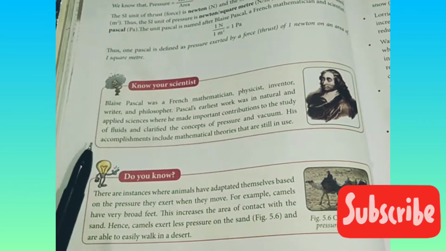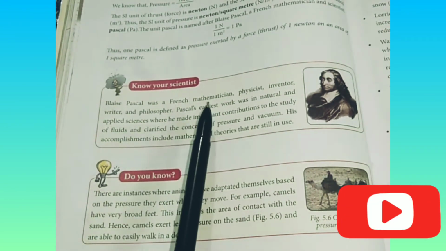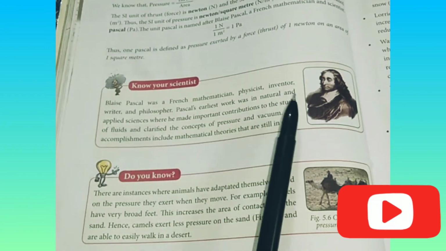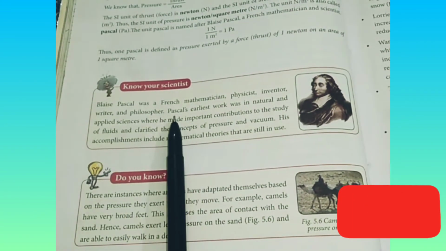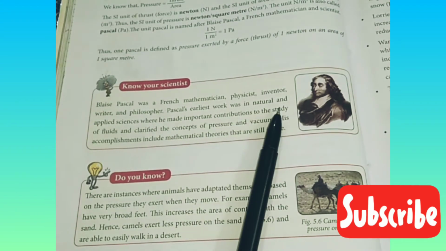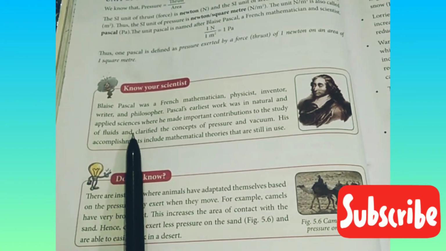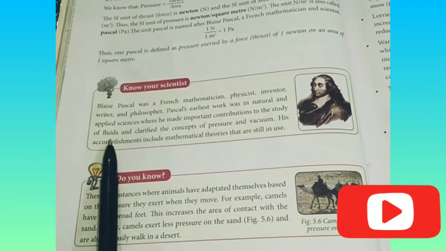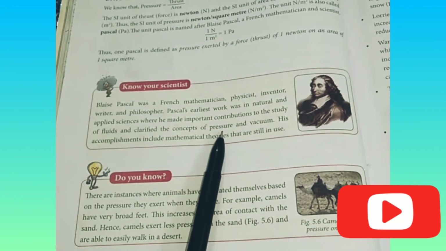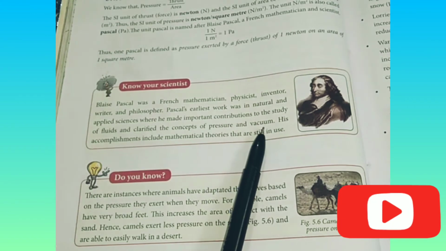Blaise Pascal was a French mathematician, physicist, inventor, writer and philosopher. Pascal's earliest work was in natural and applied sciences, where he made important contributions to the study of fluids and clarified the concepts of pressure and vacuum.